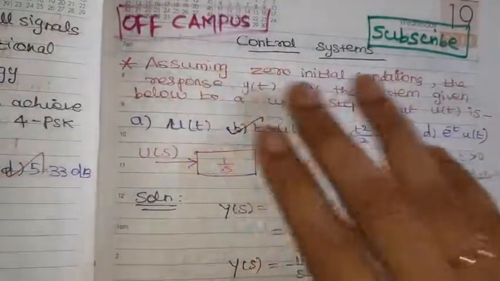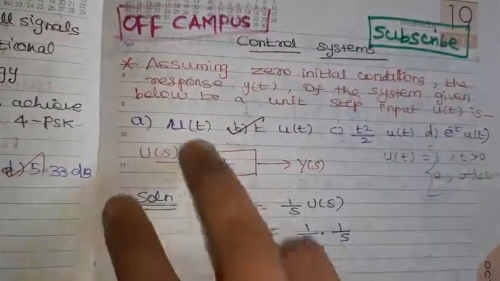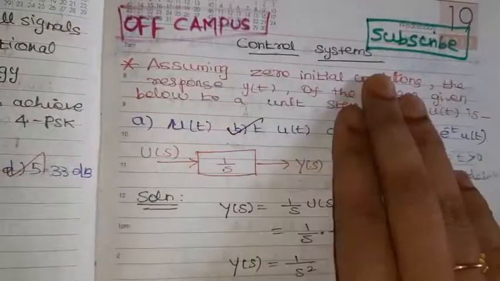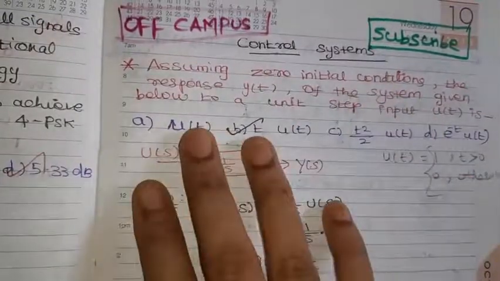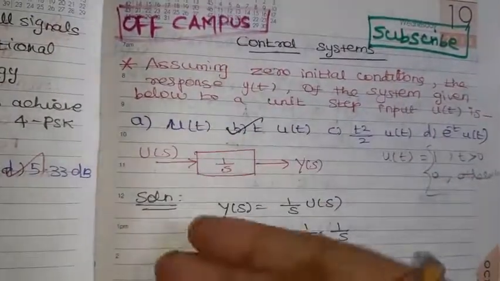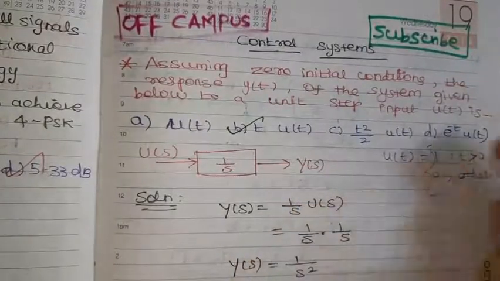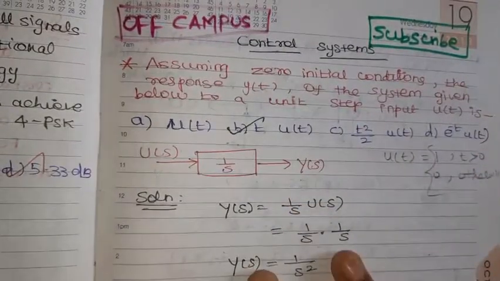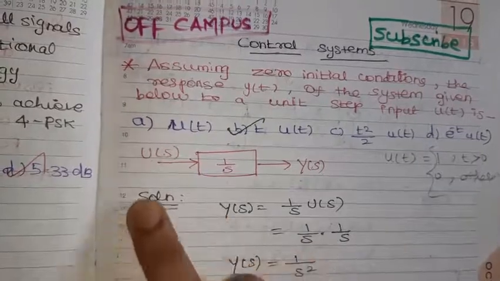In this video, we are going to discuss some previous year GATE problems in control systems. This will be helpful for our upcoming competitive exams like TNEB and TRB Polytechnic exam and all other competitive exams as well. Okay, let's go into the video.